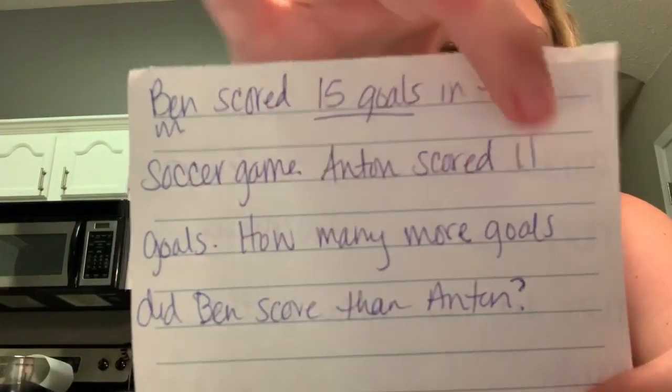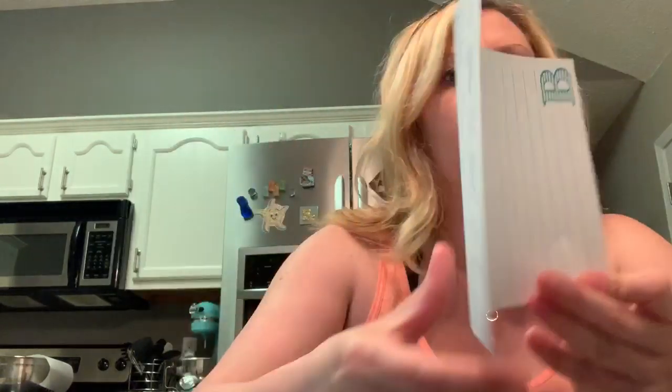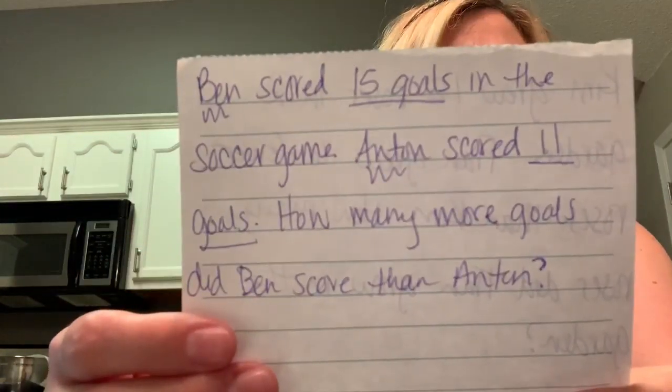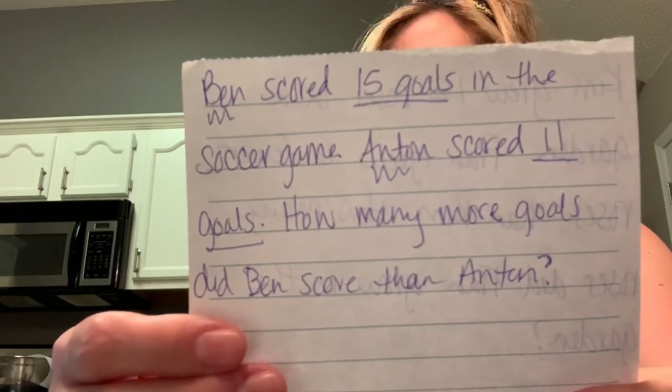Anton scored 11 goals. Wait a minute. Did they just tell us the exact number? They did. Anton scored 11 goals. Anton, 11. Ben, 15. Anton, 11. They told us.